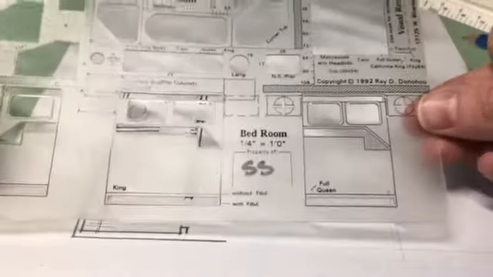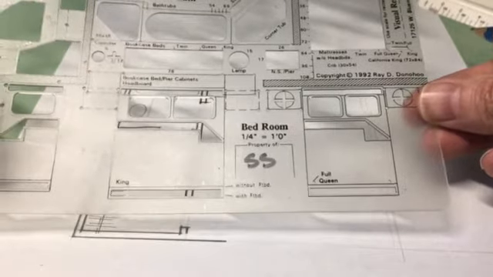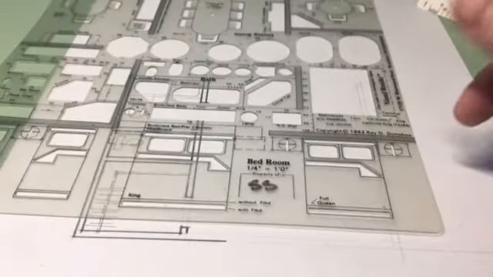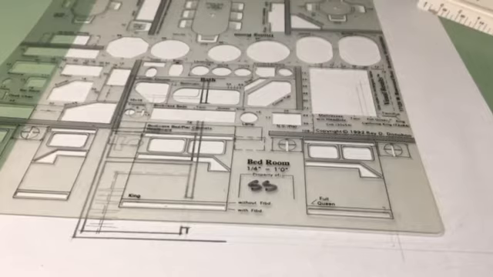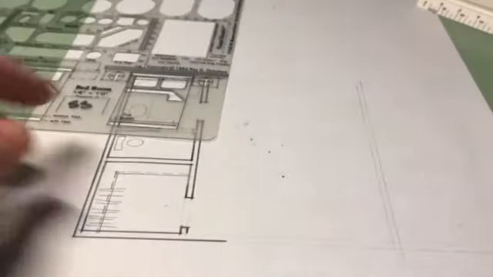So I have a template here that has furniture on it. You don't have to have a template. If your template doesn't have a queen size bed, just look up bed sizes on the internet, Google it, whatever furniture you might want to use, Google the size, and then you can just draw them by measuring it off and drawing them in here. But I happen to have a template for that, so I'm going to lay that out.